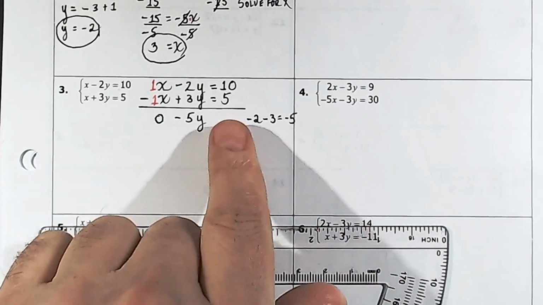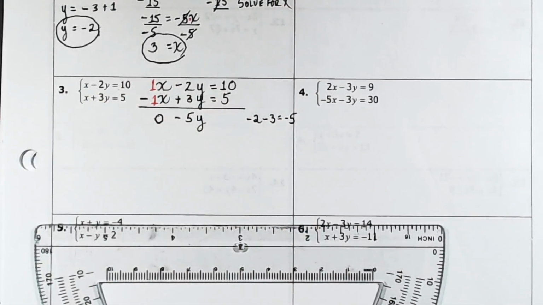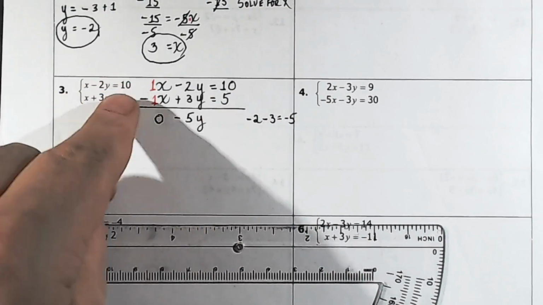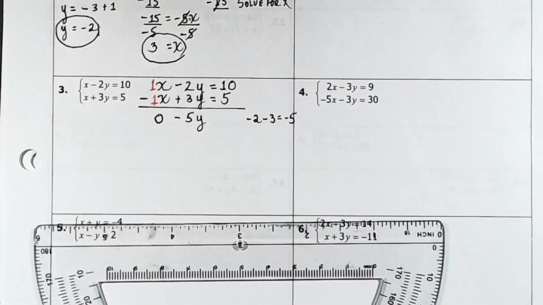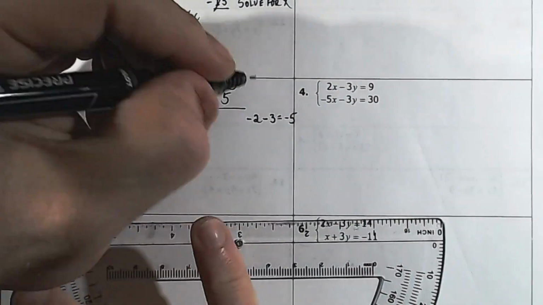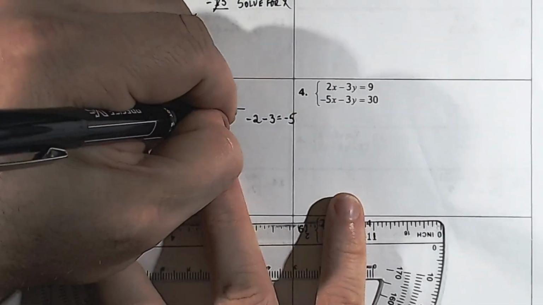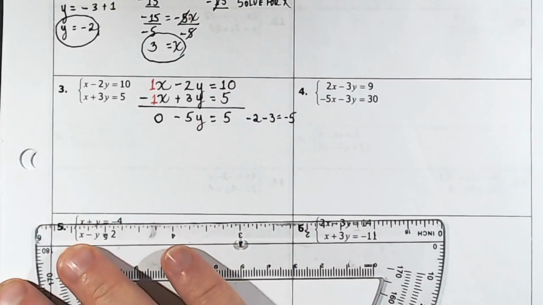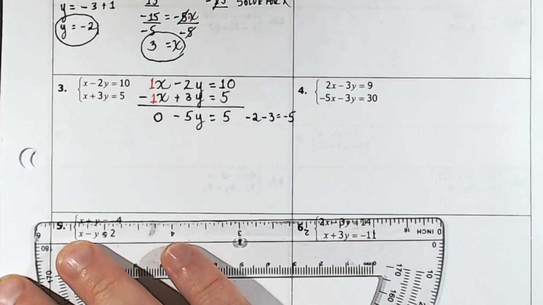And now I move to the final column, 10 minus 5. Okay? So it's really helpful to use your finger. You'll always get it right. 10 minus 5 is 5. So we bring down this equal sign, and then 10 minus 5 is 5, so I put 5 here. Okay, so now at this point we will solve for y.